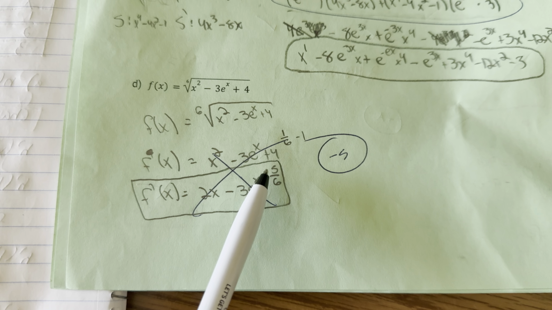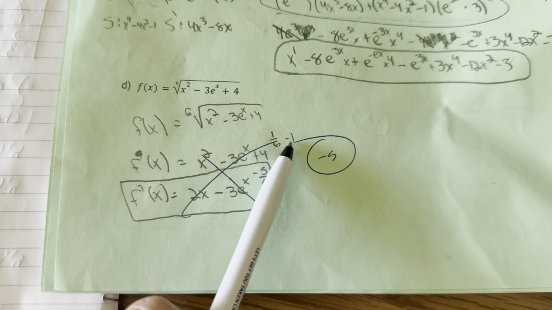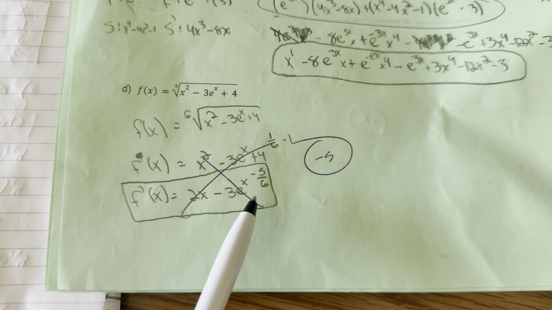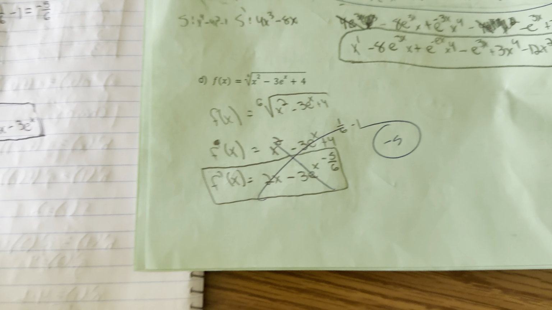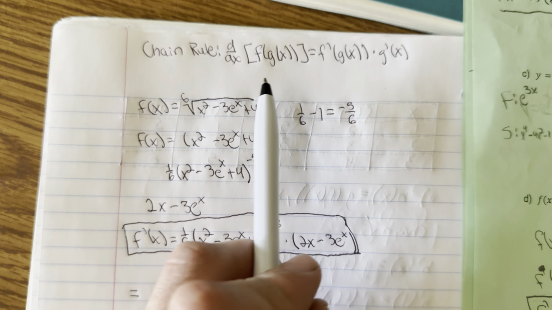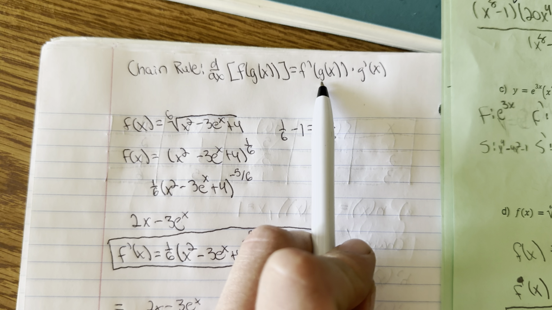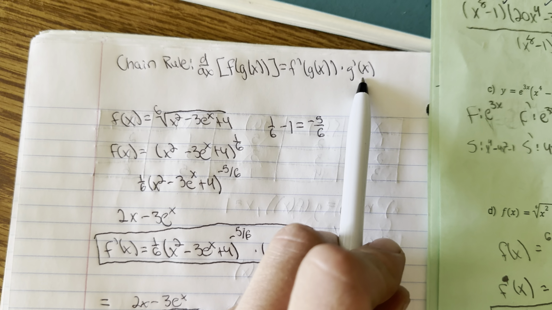I only changed the exponent to negative 5 over 6 because I did subtract the 1 for the derivative. However, I didn't fully apply the chain rule here once again. Now, the correct way to do this, taking into consideration the chain rule that I wrote at the top here, was that we take f prime of g of x and we multiply it by g prime of x.